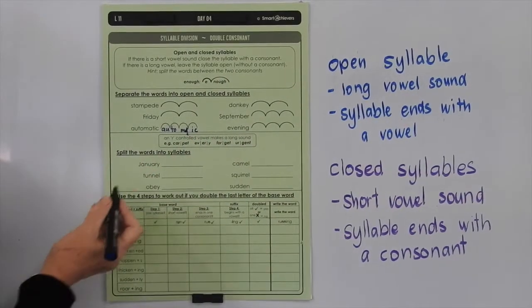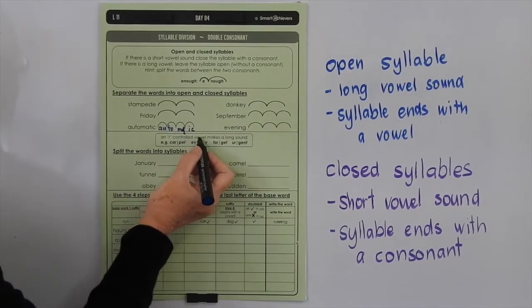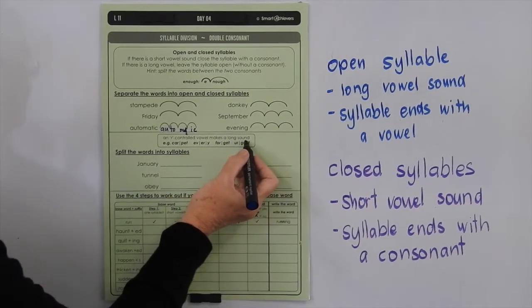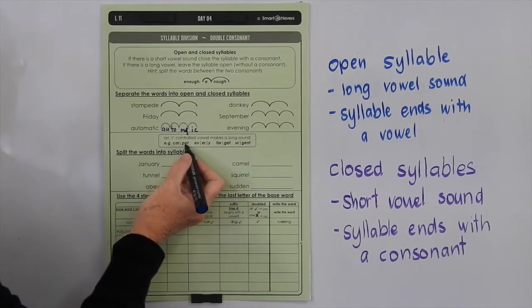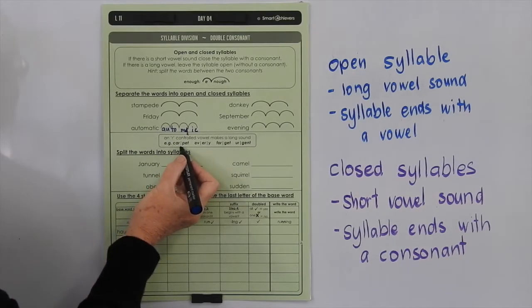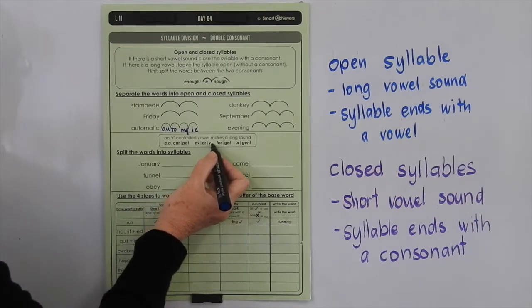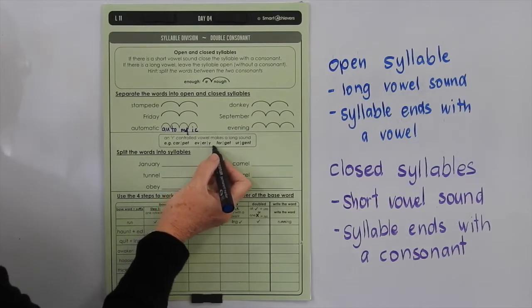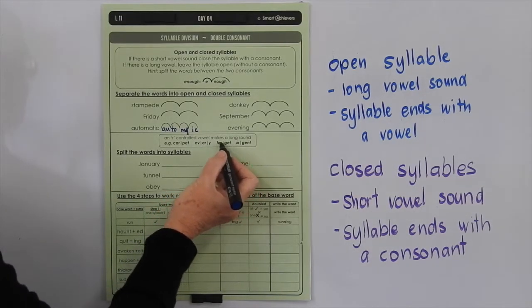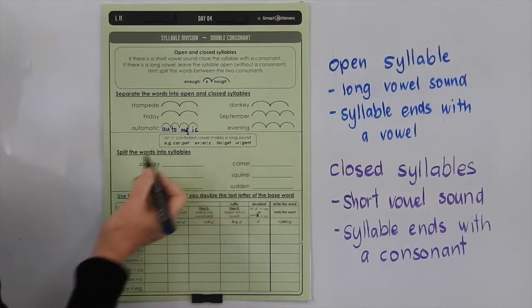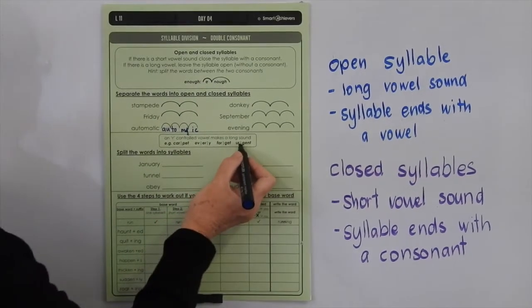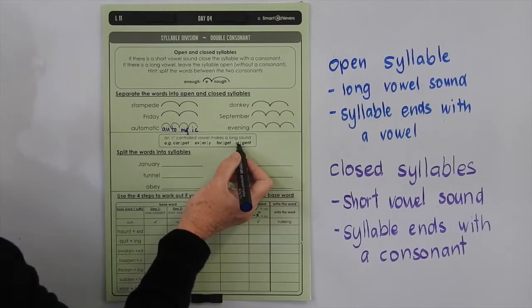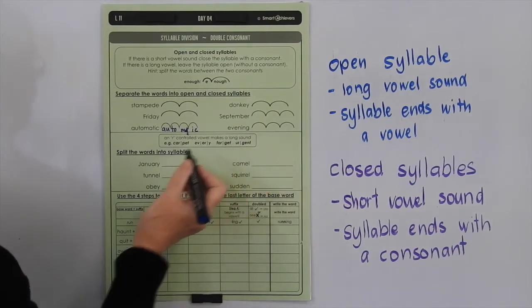Now the thing to be aware of, if you have an R-controlled vowel, it's always going to make a long sound. For instance, carpet, the "ar" makes a long sound, so we've got to break it after that R. We're breaking it after the "er" because that's a long sound there. Forget, we're breaking it after the R because the O is teaming with it to make a long sound. And urgent, the U is teaming with the R there to make a long vowel sound. So we split the word after the R.